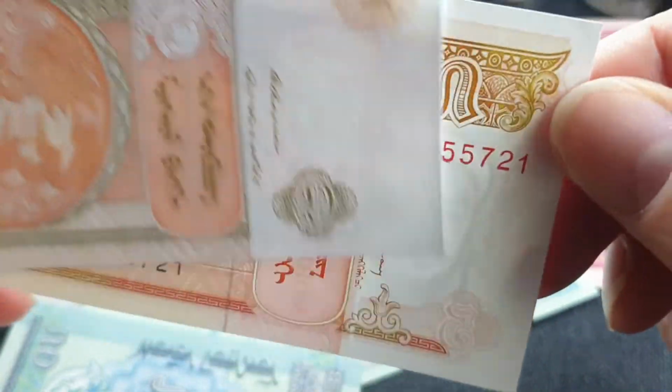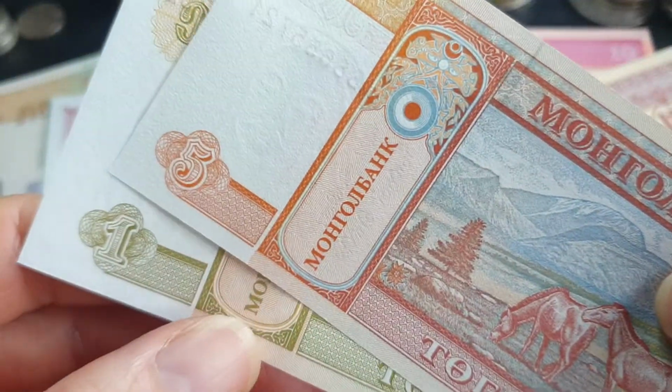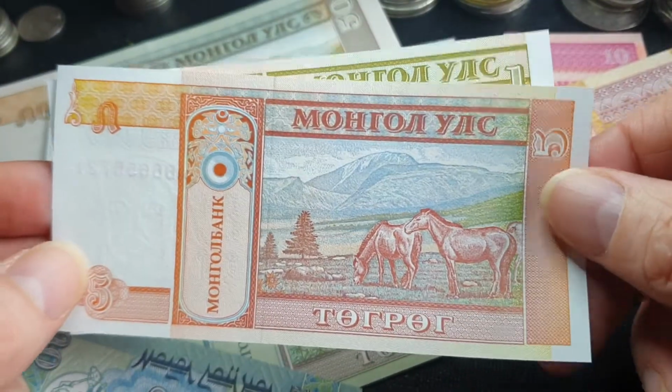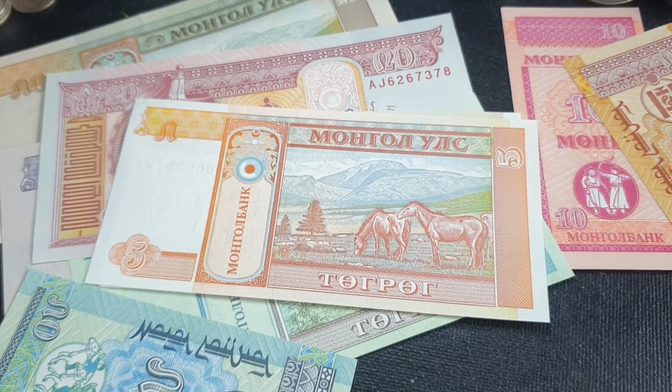So here's the 1 and 5, and this is dated. Oh, they're not dated. Anyway, so those are Mongolia's low denomination banknotes.